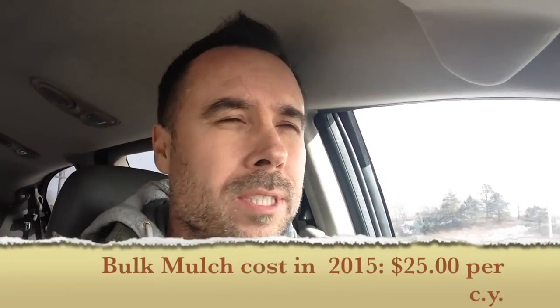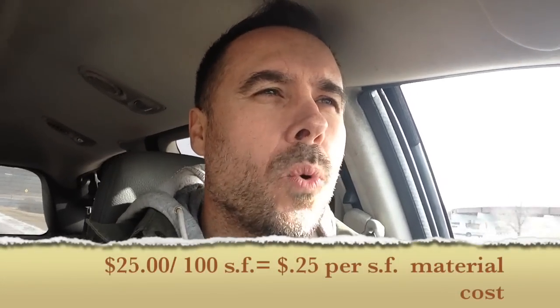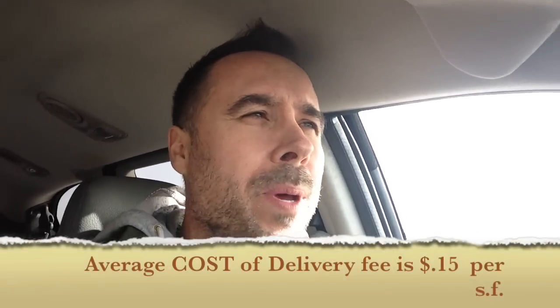So when you have a cubic yard of mulch covering 100 square feet, and your average cost for bulk mulch is $25 per cubic yard in this example, you divide that by 100, and what you come up with is 25 cents per square foot. That's an important number to remember. You also have to have that bulk mulch delivered, whether that's by a pickup truck, a dump trailer, or a dump truck. You're going to find that the average cost at 2015 rates is about 15 cents per square foot.